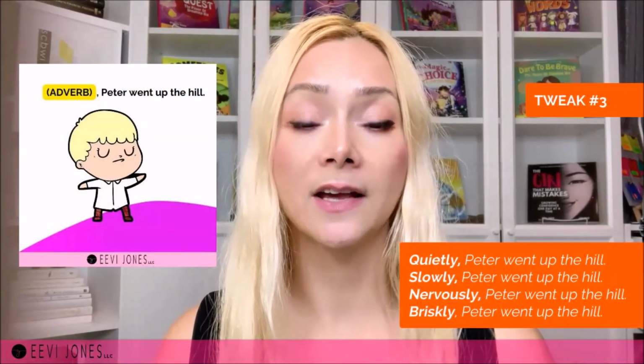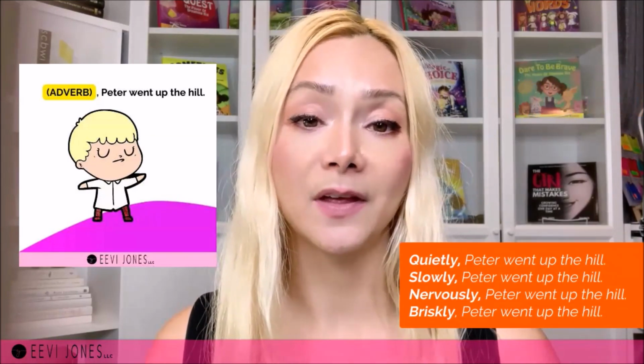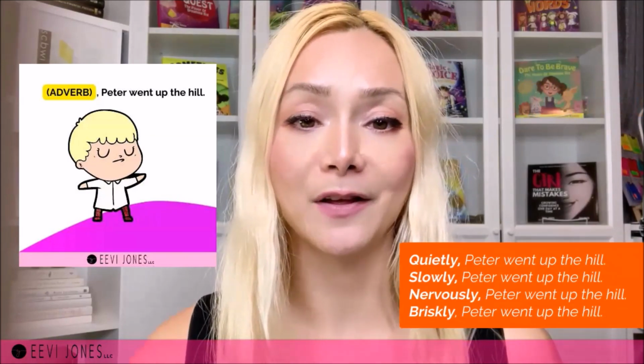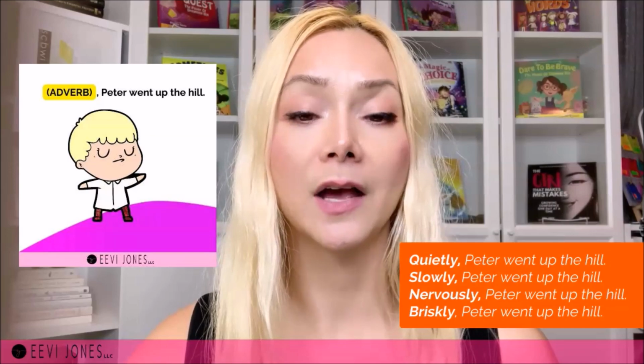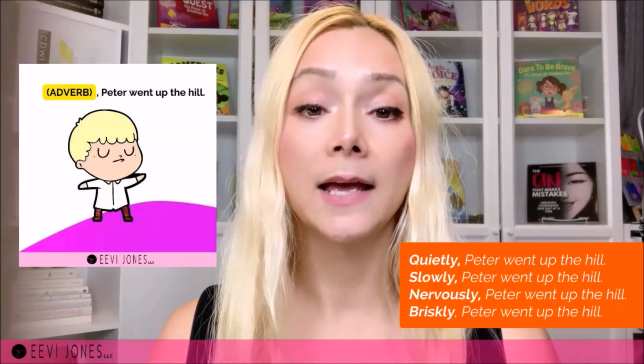Tweak number 3 is to begin our sentence with a descriptive adverb. Here are some examples. Quietly, Peter went up the hill. Slowly, Peter went up the hill. Nervously, Peter went up the hill. Briskly, Peter went up the hill. Now we don't just know that Peter went up the hill, but also how he went up that hill.